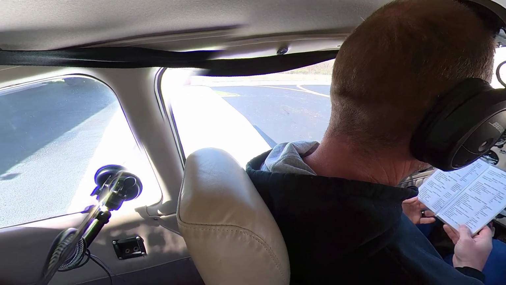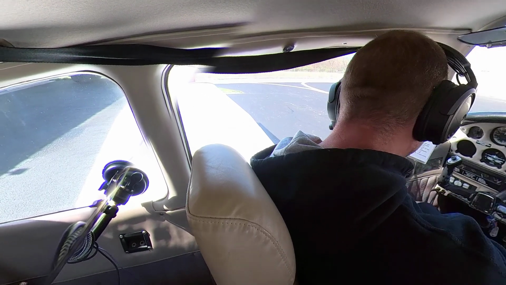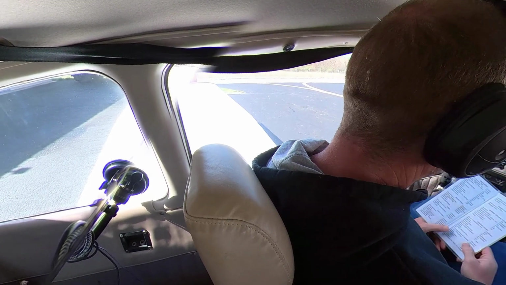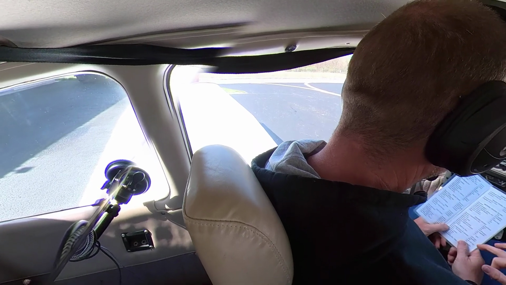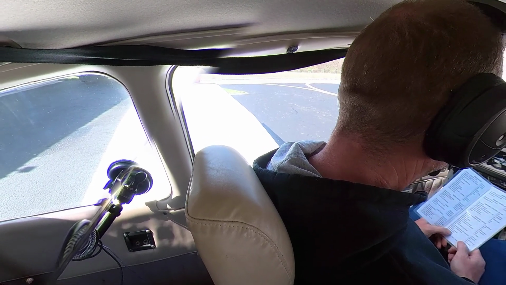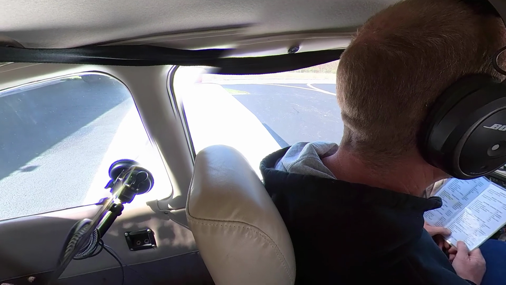Tower, Dakota 8122 Zulu, runway 22 at Alpha, ready for takeoff, and we'll go ahead and take that flight following over to Bloomington. Hey. Transponder. Dakota 8122 Zulu, Springfield Tower, Roger. I'll have a new code for you on the go.